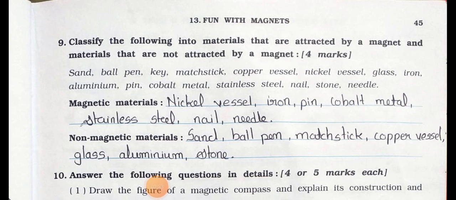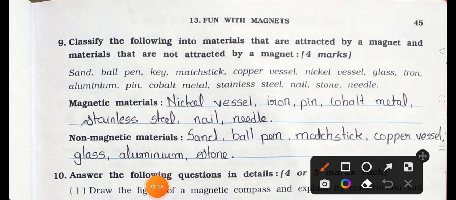See question 9. Classify the following into materials that are attracted by magnet and materials that are not attracted by magnet. 4 marks. First of all, we will see the materials given: sand, ball pen, key, matchstick, copper vessel, nickel vessel, glass, iron, aluminium, pin, cobalt metal, stainless steel, nail, stone and needle.